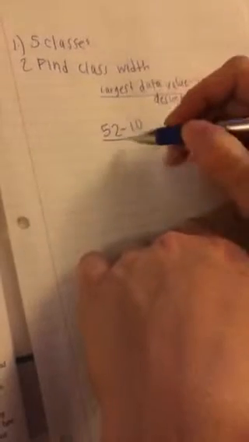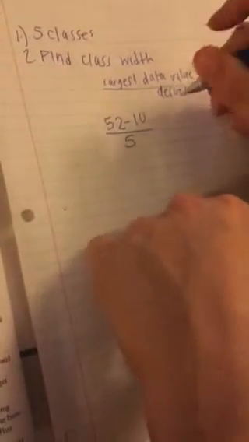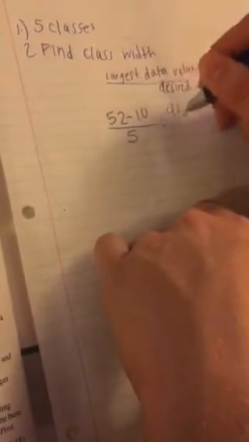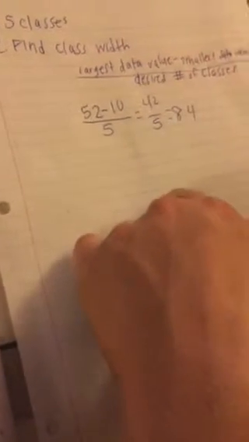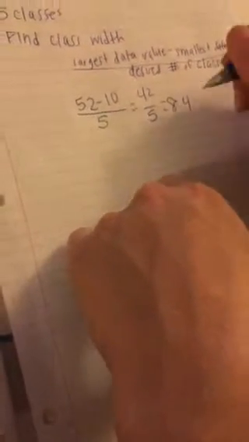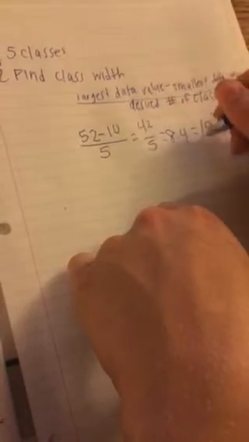Okay. We see in all of these numbers the largest data value is 52, and then the smallest data value is 10. You're going to divide that by the number of classes, which we decided was 5, which would give you 42 divided by 5, which gives you 8.4. And you always want to increase the value to the next highest whole number. So we're going to have a class width of 9.